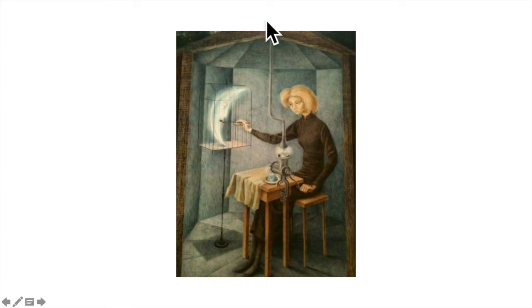So again, strange objects and the juxtaposition of strange objects, strange landscapes, and of course emotional figures, either figures with flat emotions, curious emotions, or in this case, emotions of fatigue.